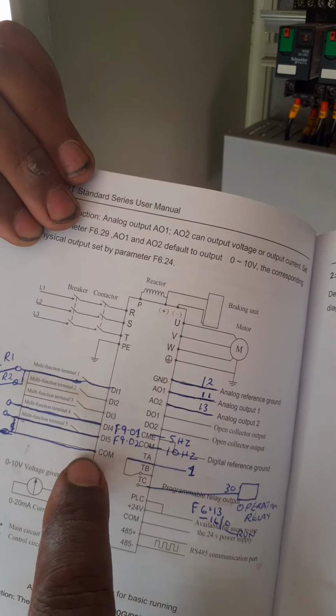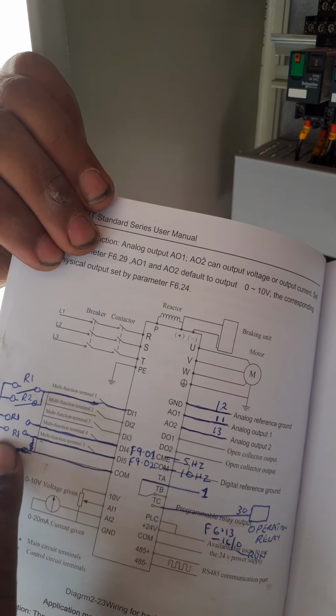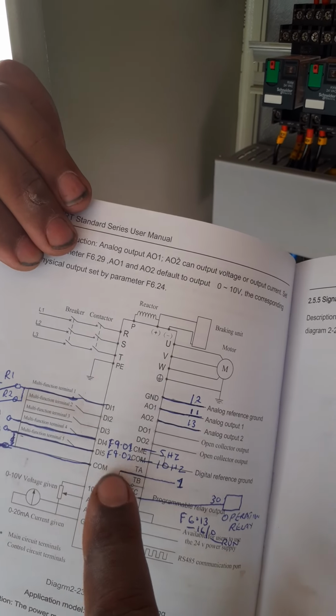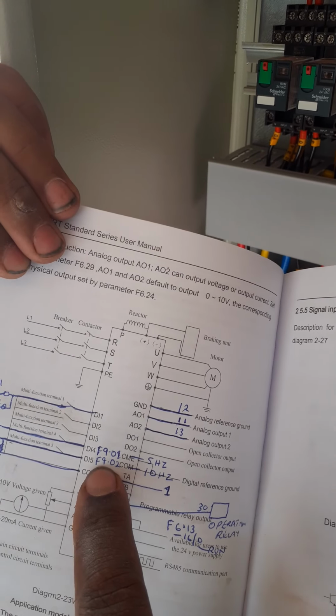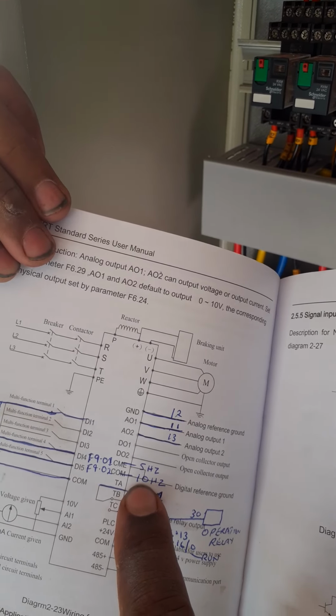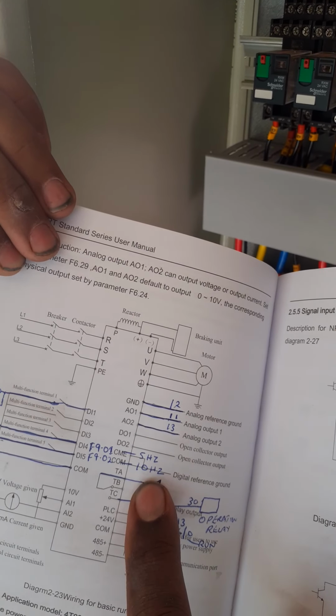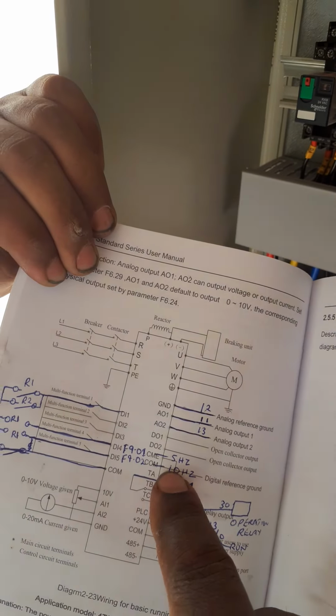If it is between common, digital input 1 and digital input 5, you have to change the program at F9.02, and you'll find that it is already preset at 10 hertz, or that is the default. Then you can change to your desired speed.